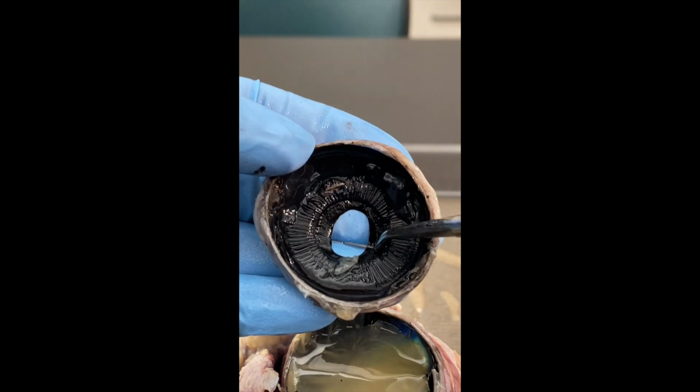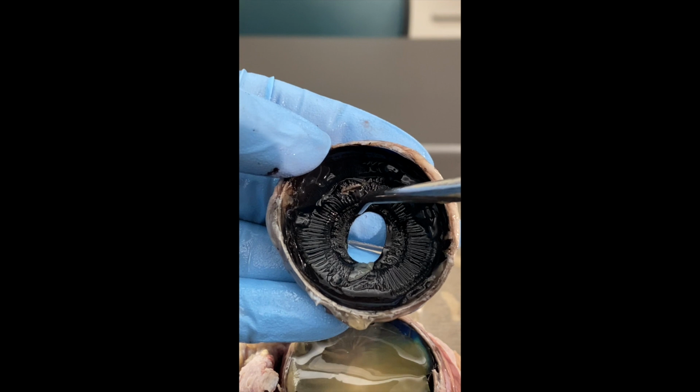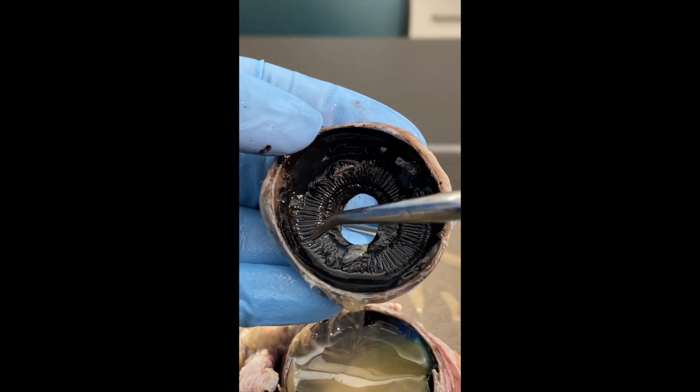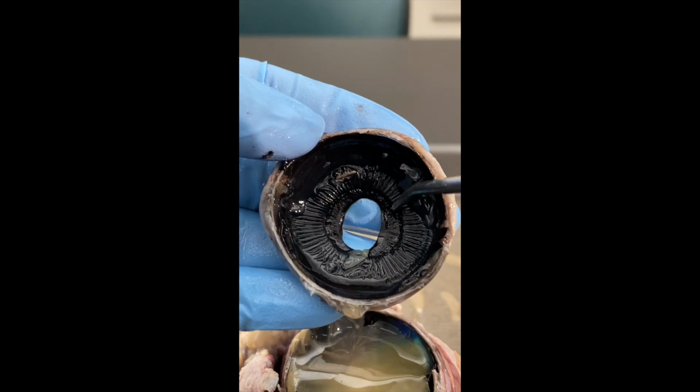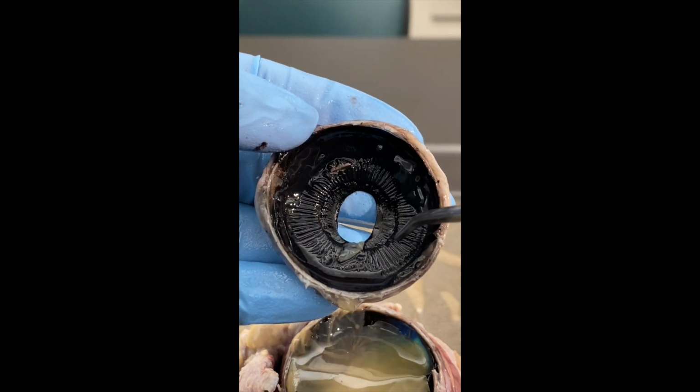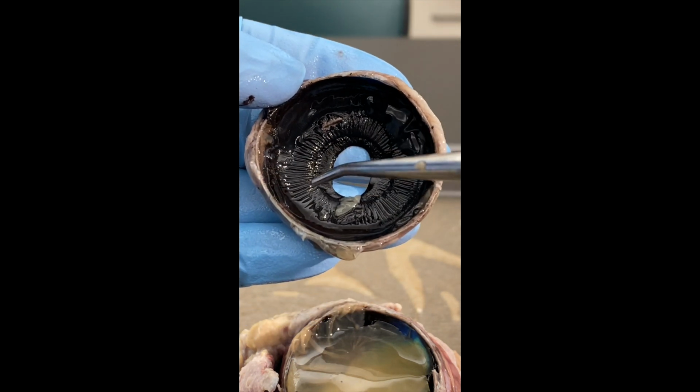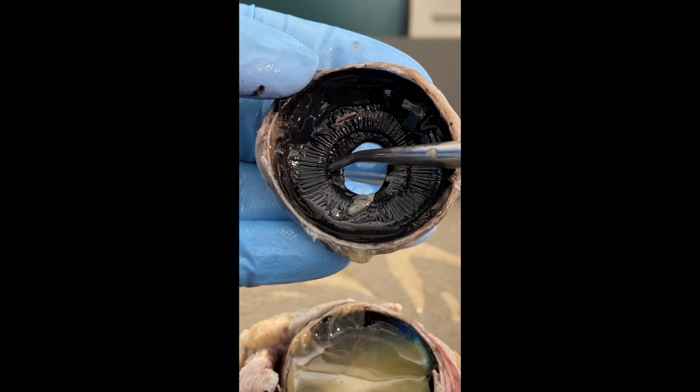So again, at the center, you've got the smooth part, which is the back of the iris. And then you have the serrated portion here that looks like the underneath of a mushroom cap. That is called the ciliary body. Now, in between the two, you have a small little pocket.